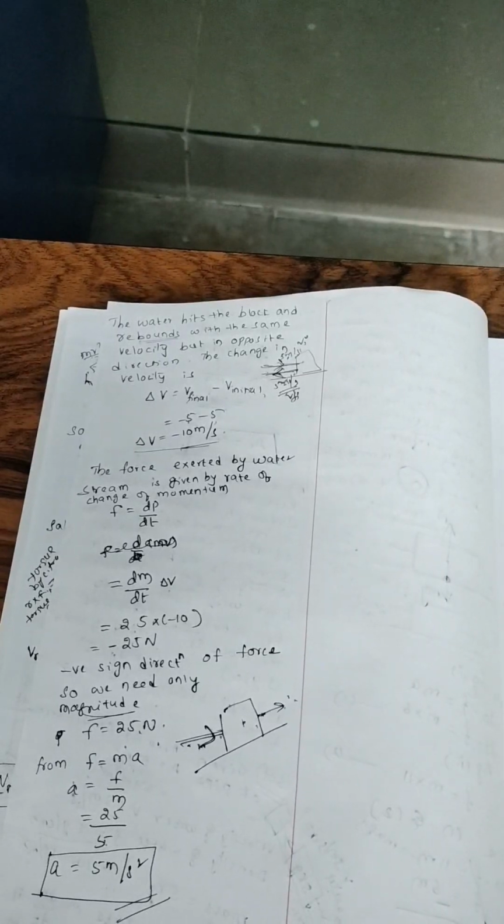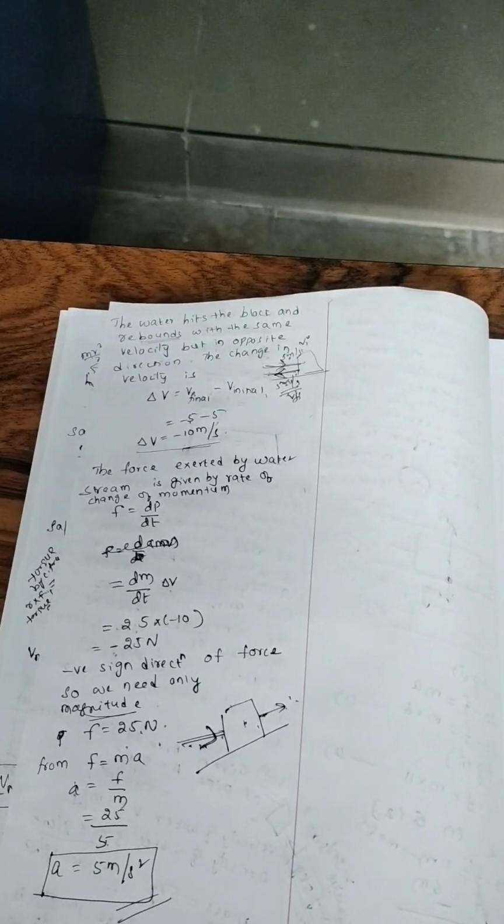So these are the questions asked in 2024 on laws of motion.